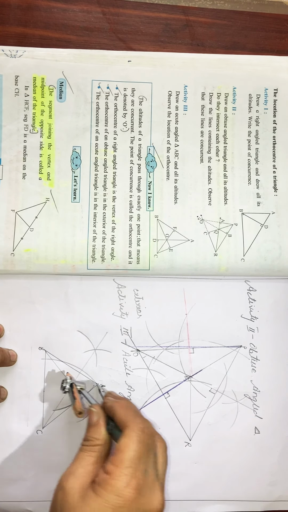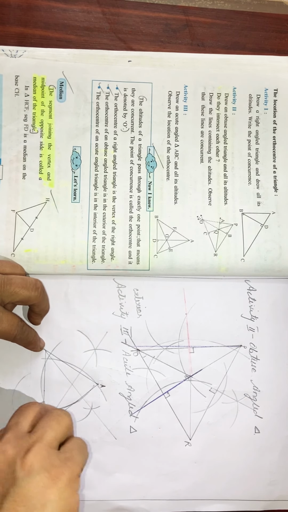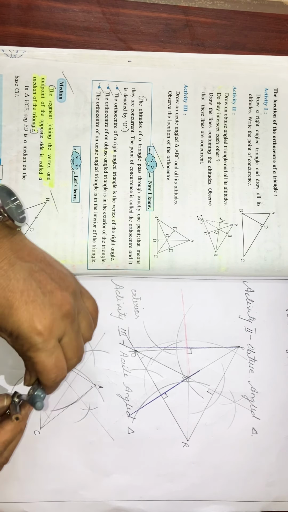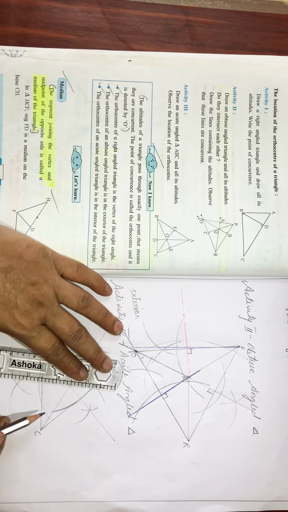Now from the vertex A, let us see how we can draw. Let's extend it. So see, it's cutting this opposite side in 2 points, 1 and 2. So let's take greater than half distance and draw an arc. So here one arc from this point, and from this point one more arc. So let me join this.